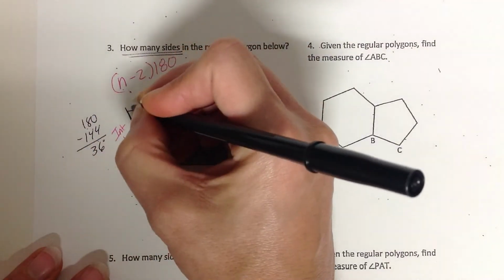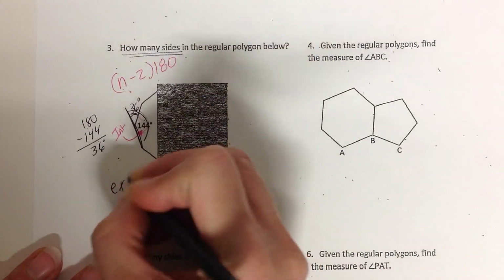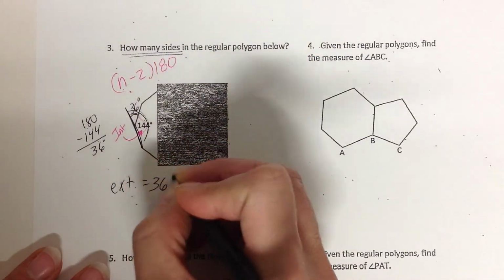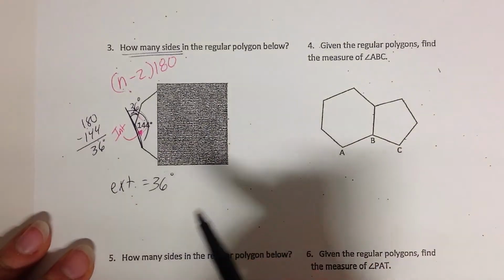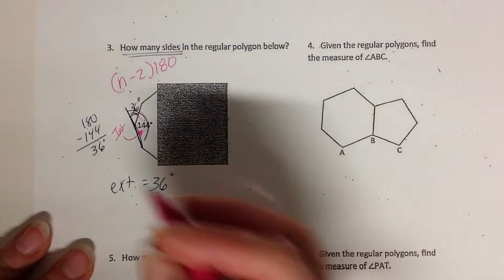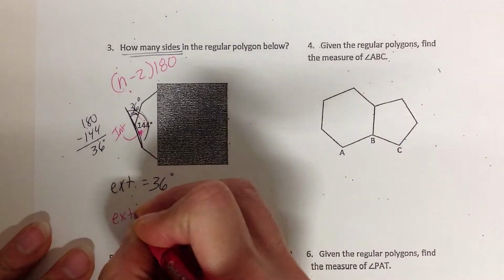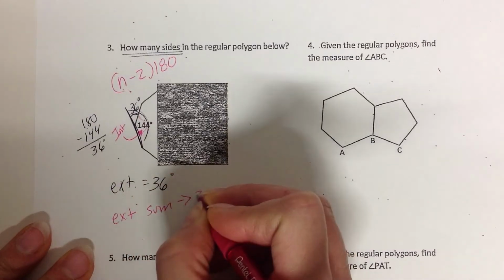So now what I know is that every single exterior angle is 36. So how many sides is it going to have? Well, now I'm dealing with the exterior angle sum, and that's 360.